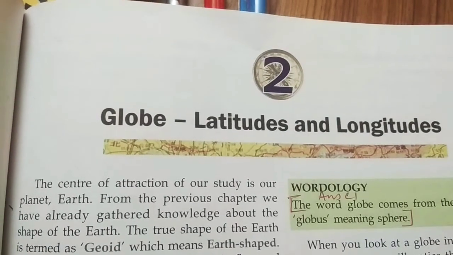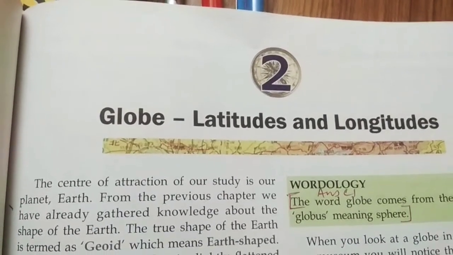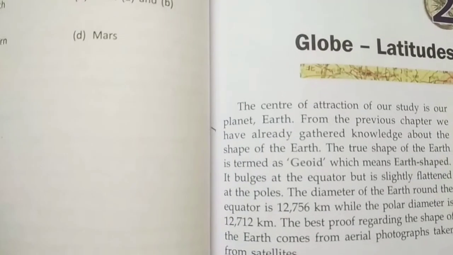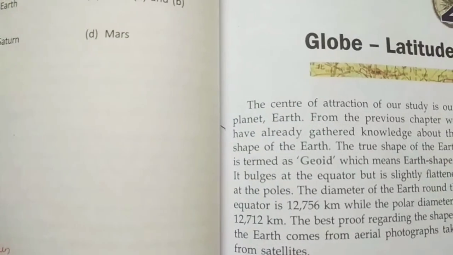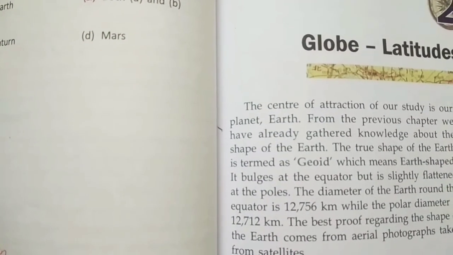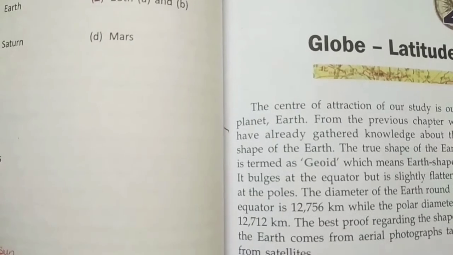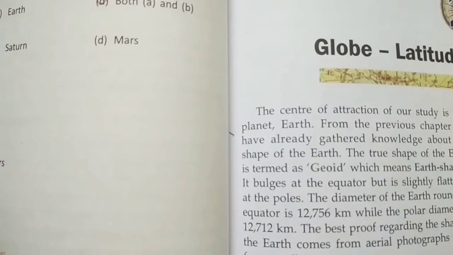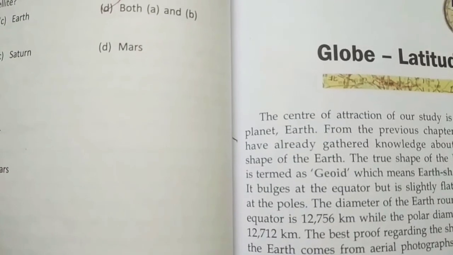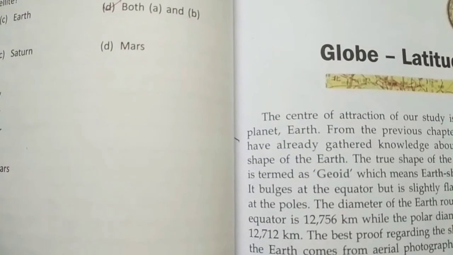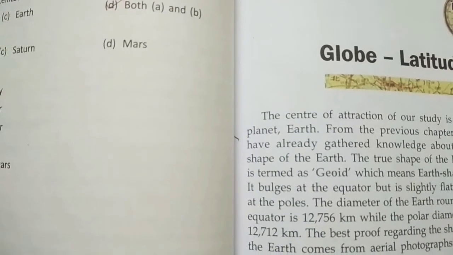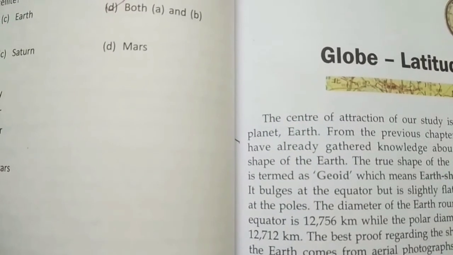We begin with the second chapter of geography: globe, latitudes and longitudes. The center of attraction of our study is our planet, Earth. From the previous chapter, we have already gathered knowledge about the shape of the Earth. The true shape of the Earth is termed as geoid, which means Earth-shaped. It bulges at the equator but is slightly flattened at the poles.